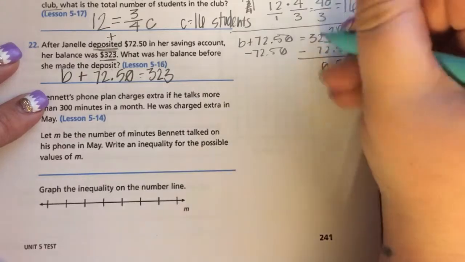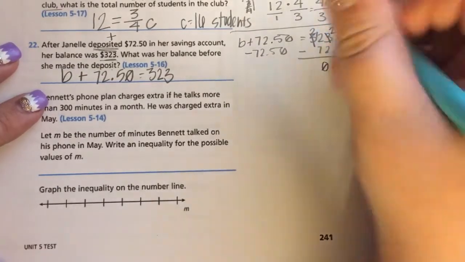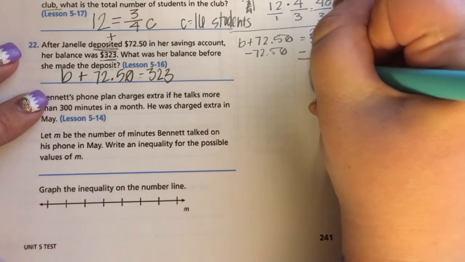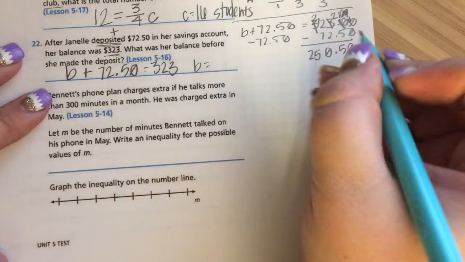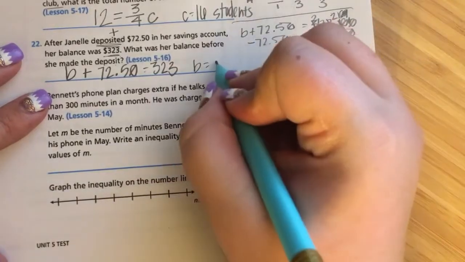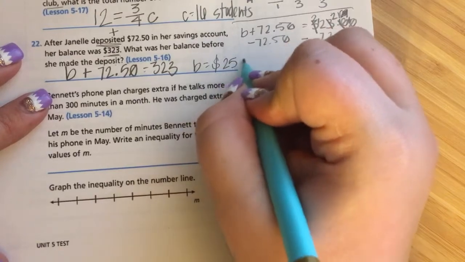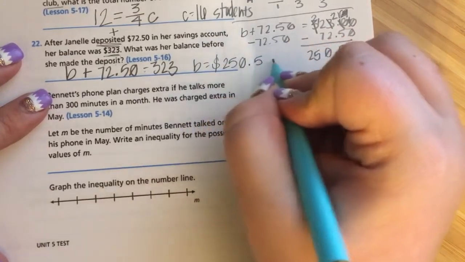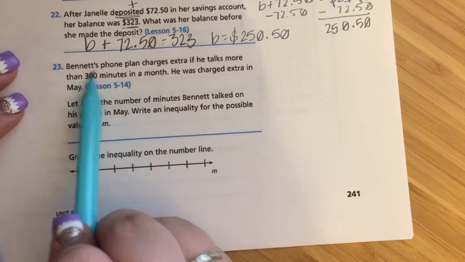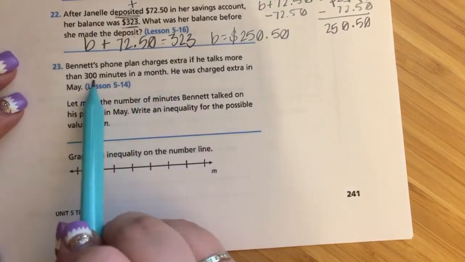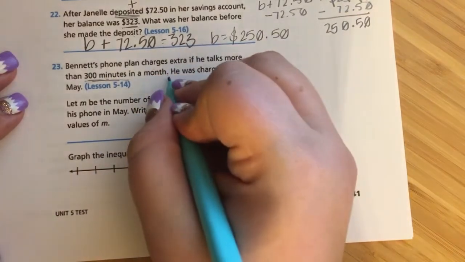2 minus 2 is 0. Now I need to borrow, make that a 2, 12. 12 minus 7 is 5. Bring down my 2, $250.50 is what she had before. So she had $250.50 and she deposited $72.50. So she had a total balance of $323 after. So Bennett's phone plan charges extra if he talks more than 300 minutes a month.